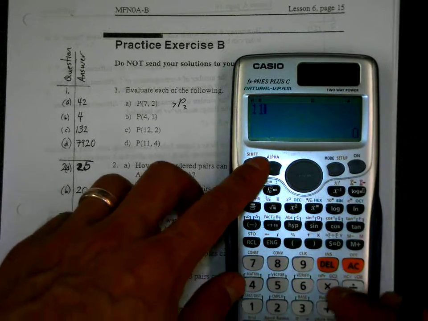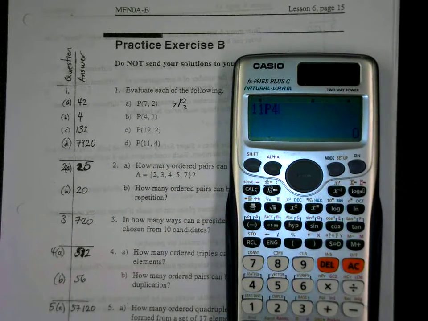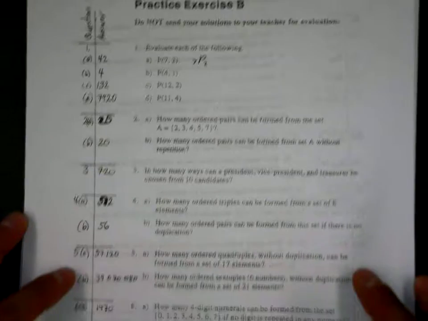11 P 4. Now, this one's a little bit harder. 11 times 10 times 9 times 8. I'd rather not do that in my head. 7,920. Check. Okay, so those are all right. Next one. You know, actually write some stuff down here.